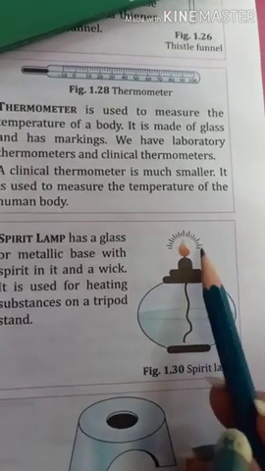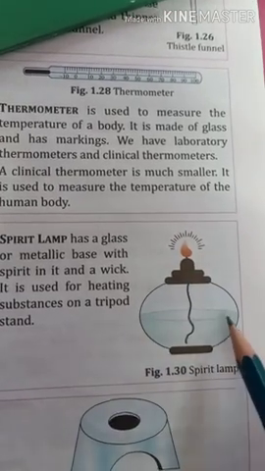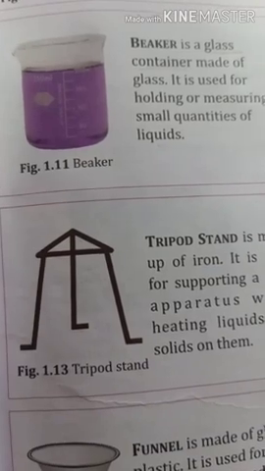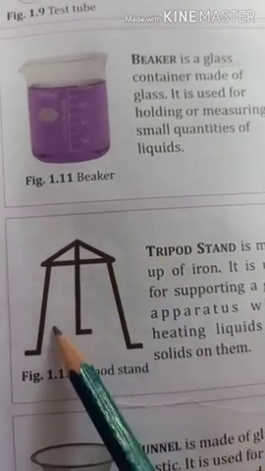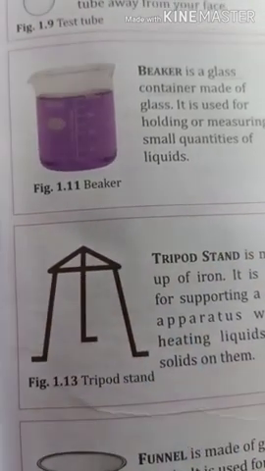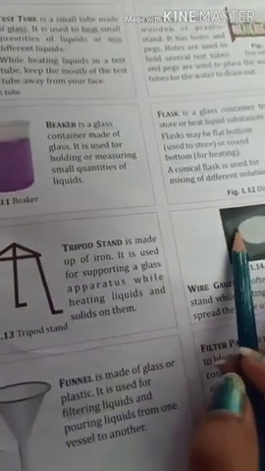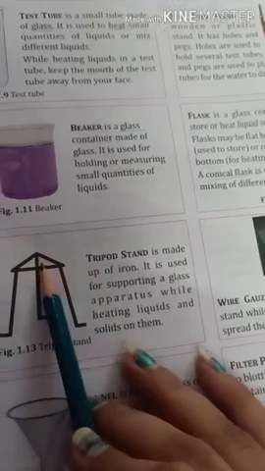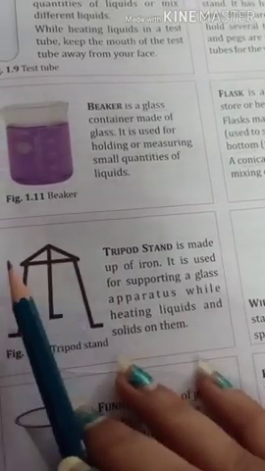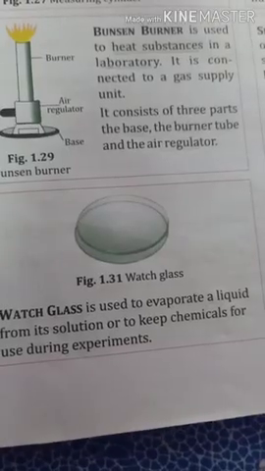That is, upon this spirit lamp we will place a tripod stand. This tripod stand we will place on that spirit lamp, and above this tripod stand we will place a wire gauze, and then we place our container containing liquid.